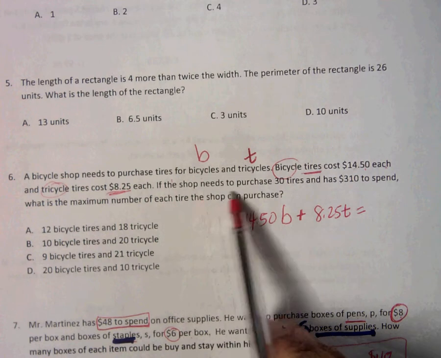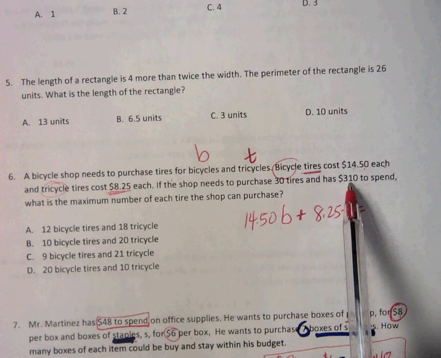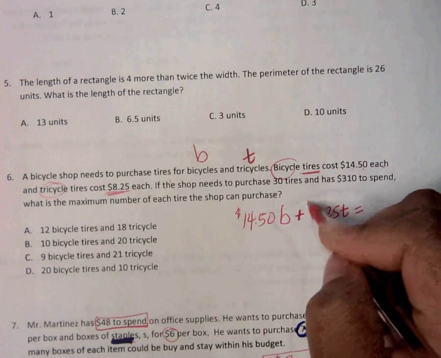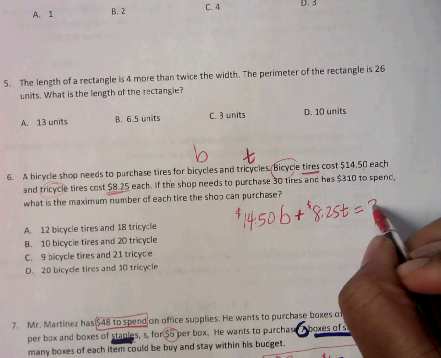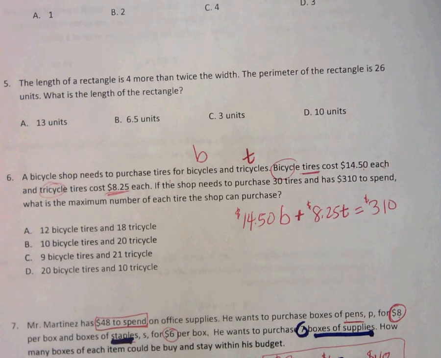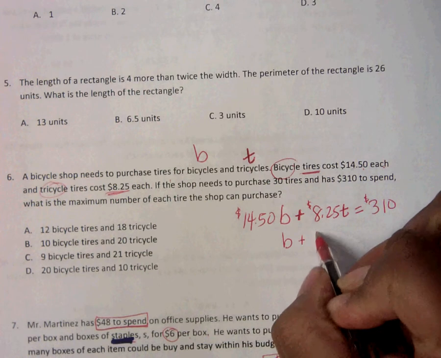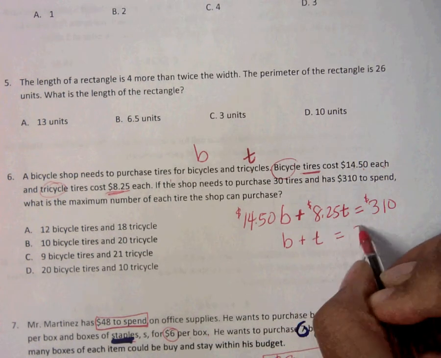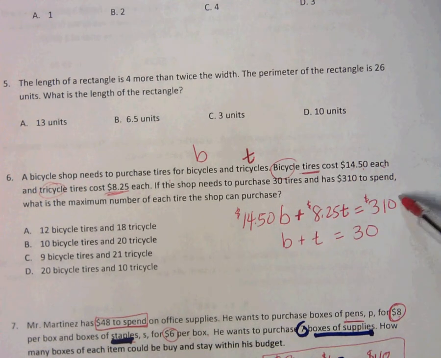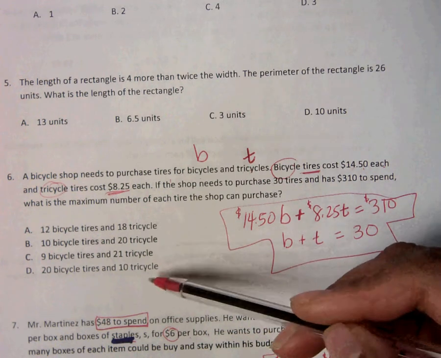If the shop needs to purchase 30 tires, I'm buying 30 tires, but I'm spending how much? $310. Well, if this is money, money goes with money, so this is $310. And if I have 30 tires, I'm adding my bicycles plus my tricycles, which is 30. And we menu 3 to this baby, and we get either A, B, C, or D.